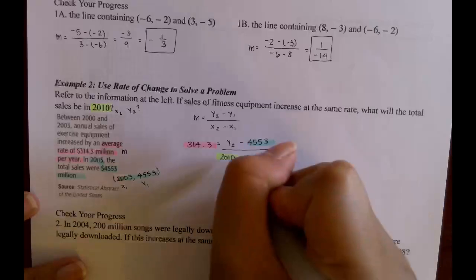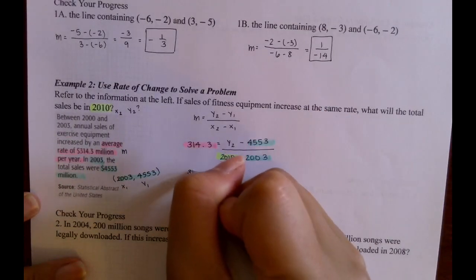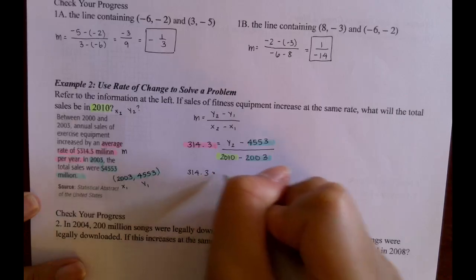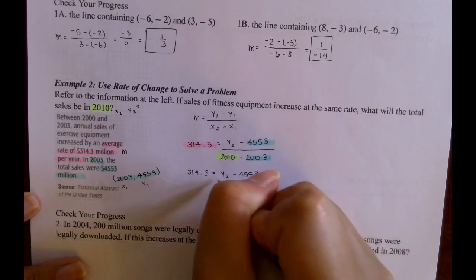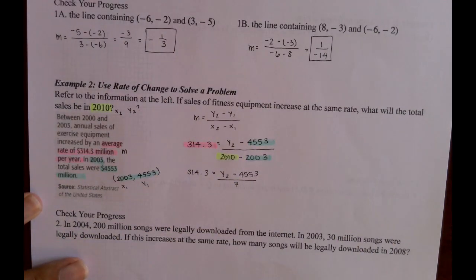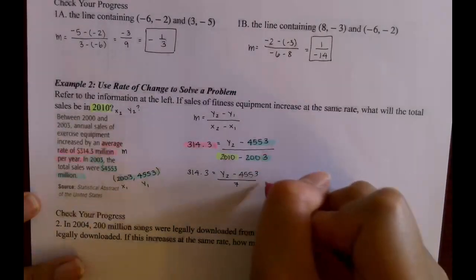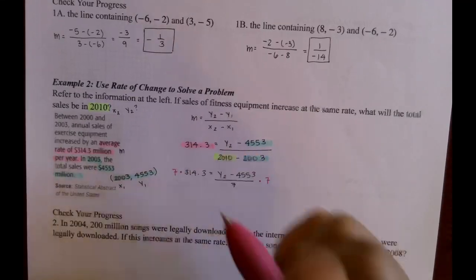Okay, so let's get solving. Right. So let's simplify the 2010 minus 2003. Y2 minus 4,553. 2010 minus 2003 is 7. Fractions are division problems, so you can think of this as divide by 7. So to move it to the other side, I'm going to multiply by 7.